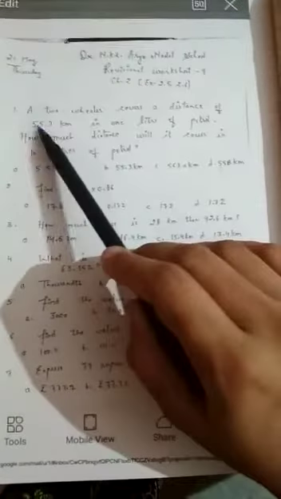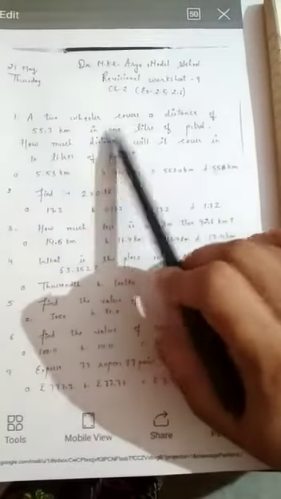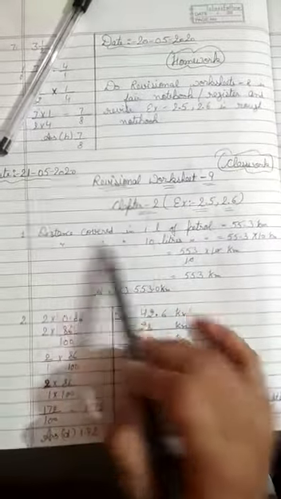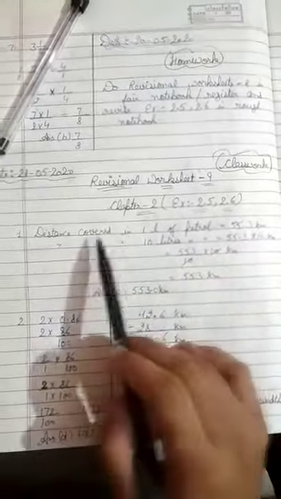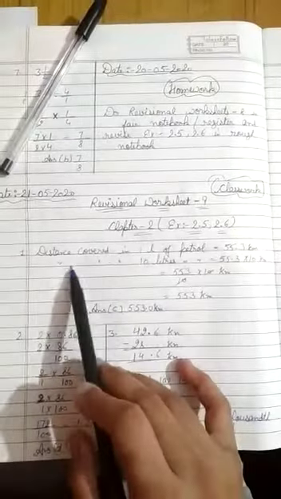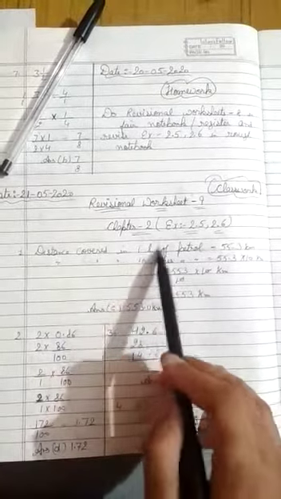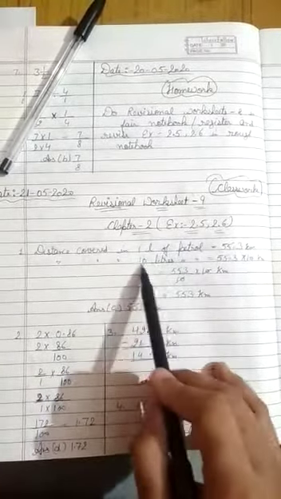First question is, a two-wheeler covers a distance of 55.3 kilometers in 1 liter of petrol. So how much distance will it cover in 10 liters of petrol? As you know, the distance covered in 1 liter of petrol is 55.3 kilometers. So for the distance covered in 10 liters of petrol, as you know that for 1 liter of petrol the distance is given, we have to find it for 10 liters.